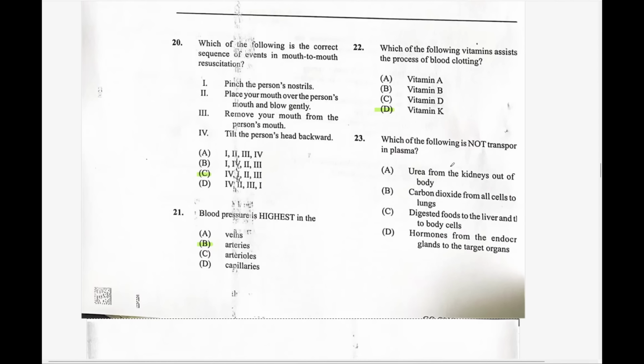Which of the following is not transported in the plasma? Ask question 23. And it will have to be urea from the kidneys out of the body. Right? That is not part of the circulatory system. It's part of the urinary or excretory system.